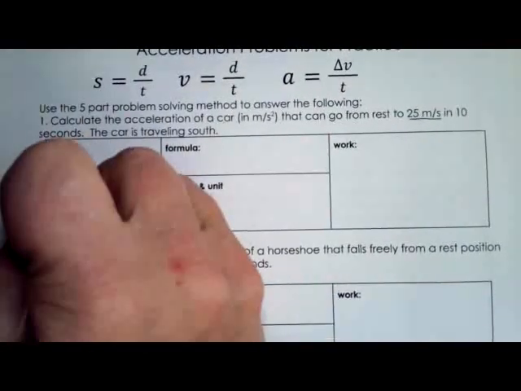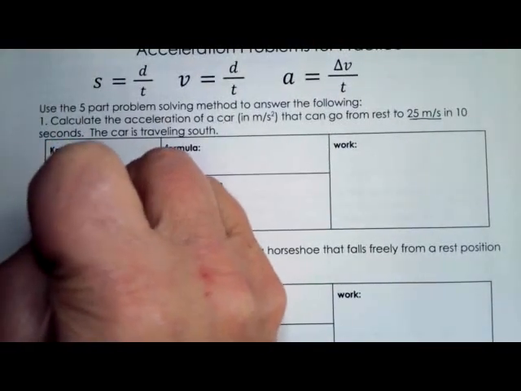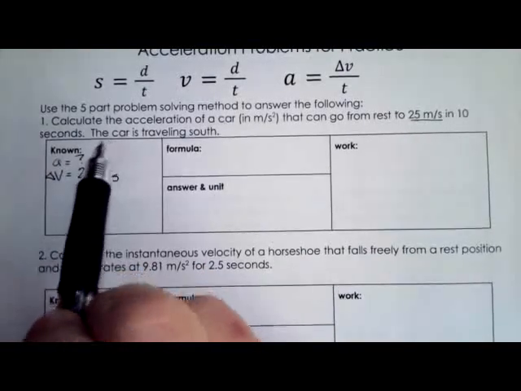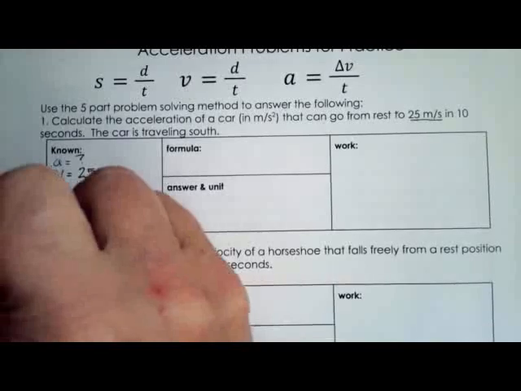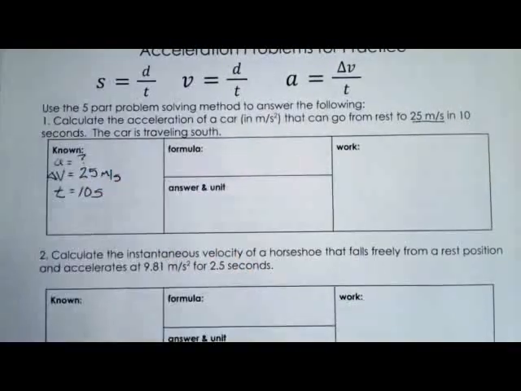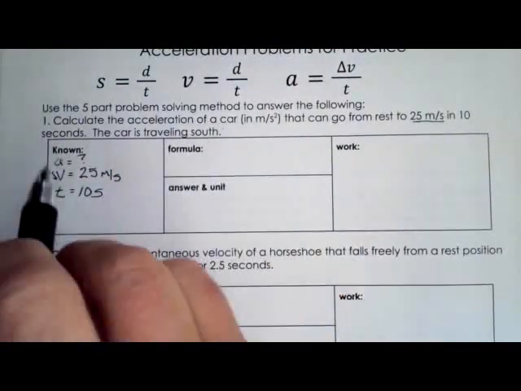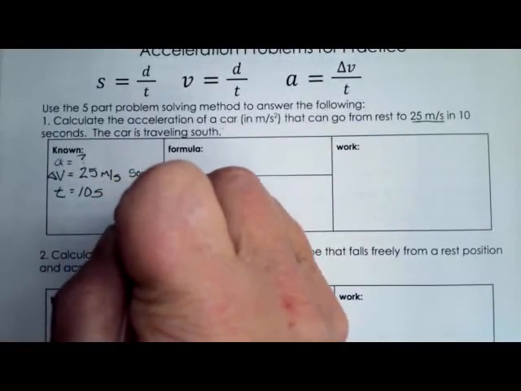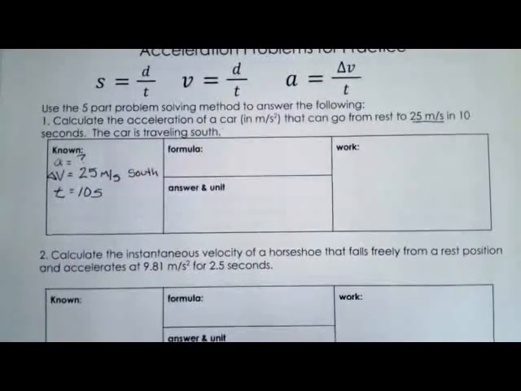So change in velocity is 25 meters per second. It does that in 10 seconds, so time equals 10 seconds. And it says the car is traveling south. So velocity is one of the things that is a vector quantity there, so we can throw that direction right on there.